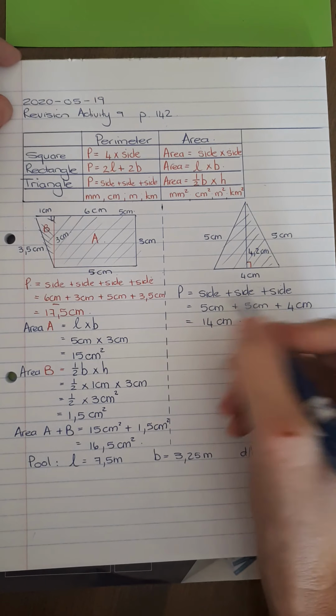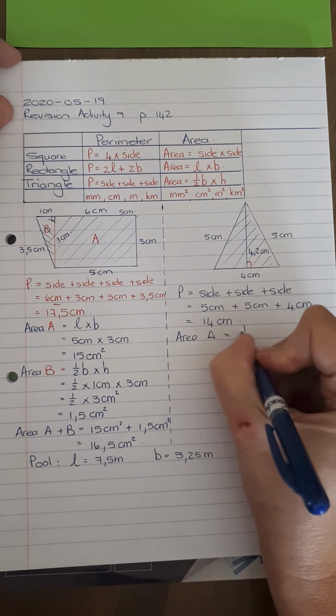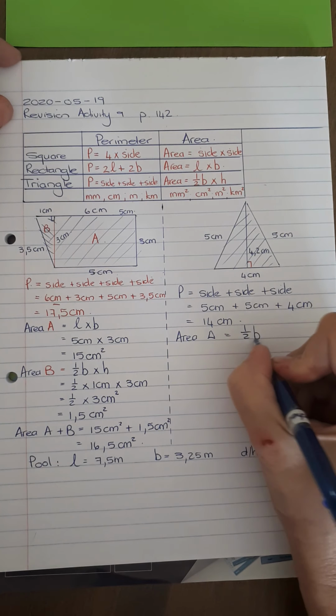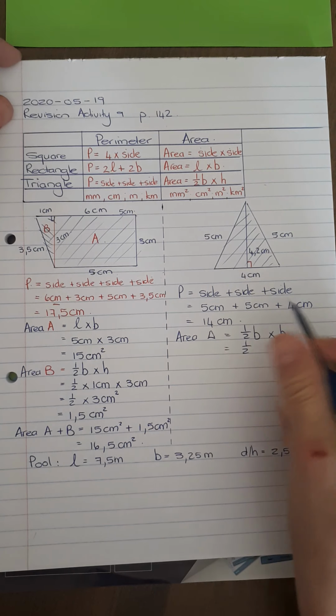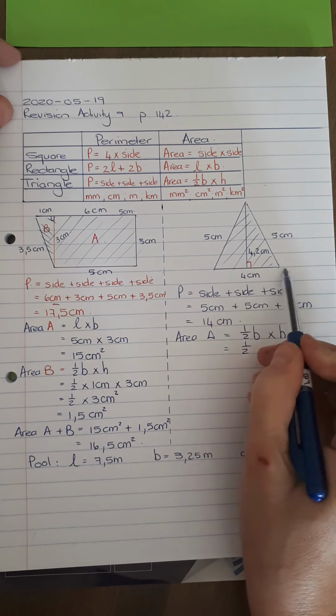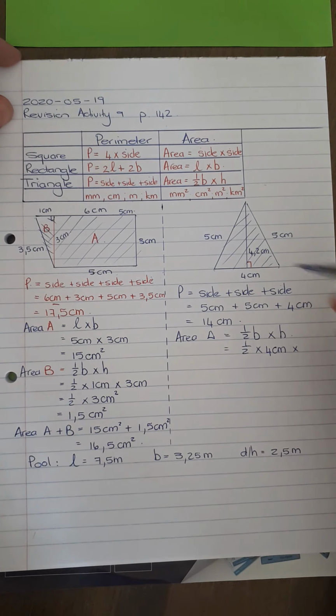And now once again, I'm going to work out the area. So if I work out the area of a triangle, it's going to be half times my base times the height. So half times the base, that's 4 centimeters, times my height, 4,2 centimeters.